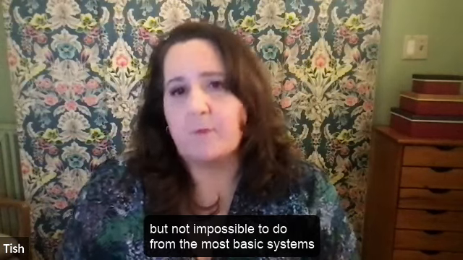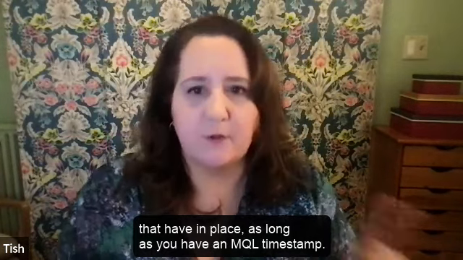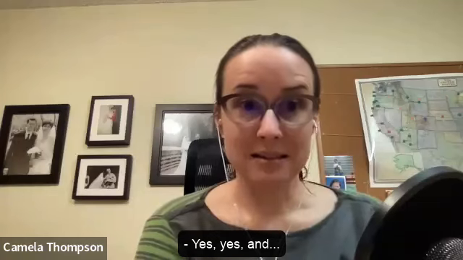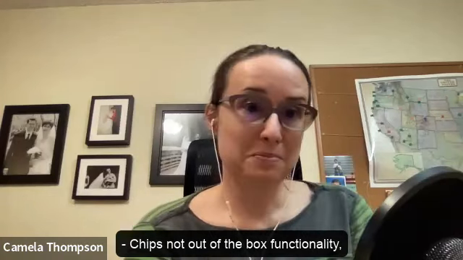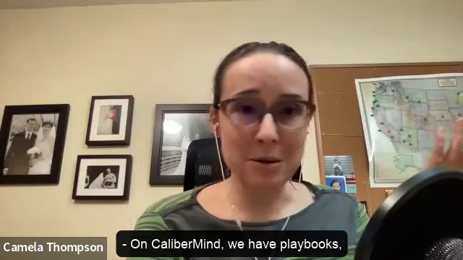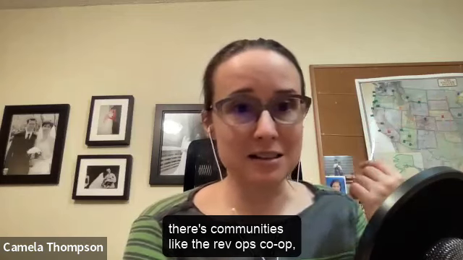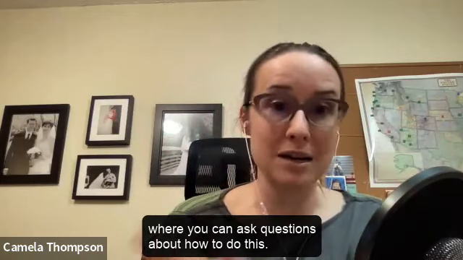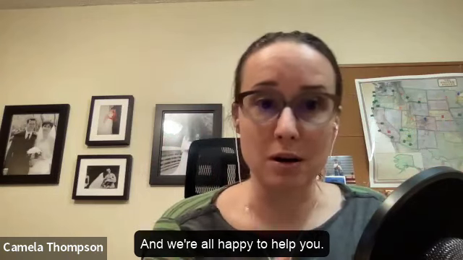To do from the most basic systems that you have in place, as long as you have an MQL timestamp. So that's... Yes, yes. And which is not out of the box functionality. You have to build that in Salesforce. On Caliber Mind, we have playbooks. There's communities like the RevOps Co-op, the MoPros. There's a lot of places where you can ask questions about how to do this, and we're all happy to help you.